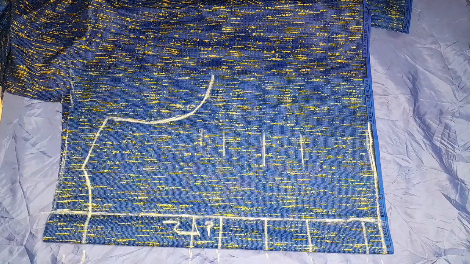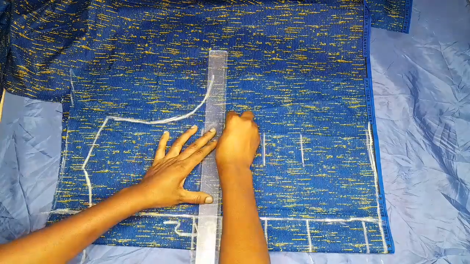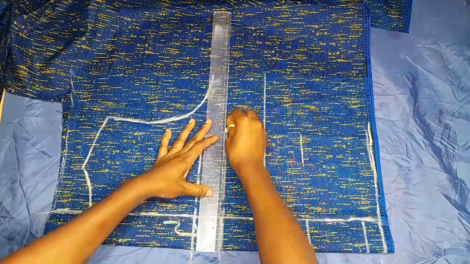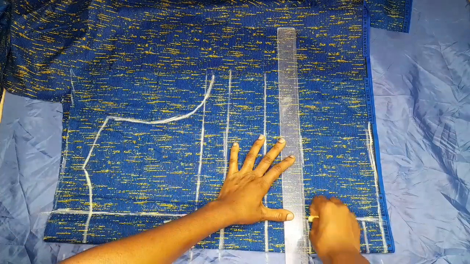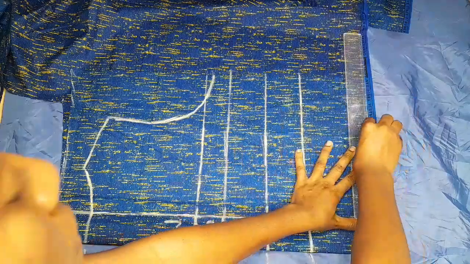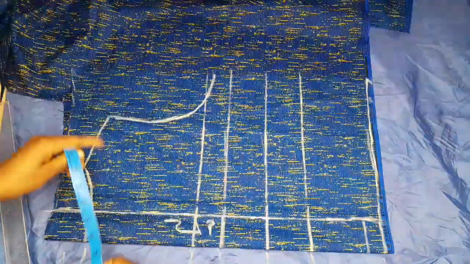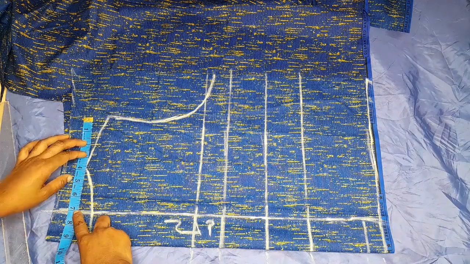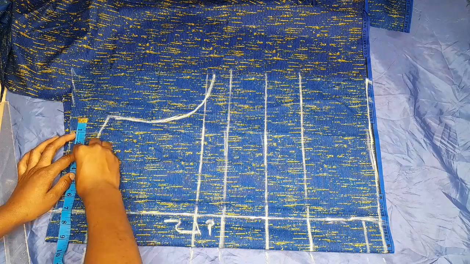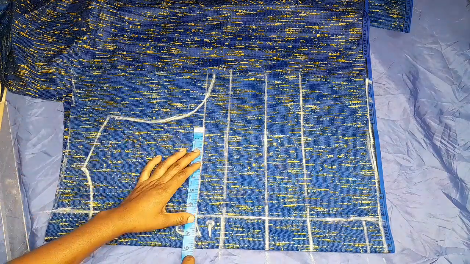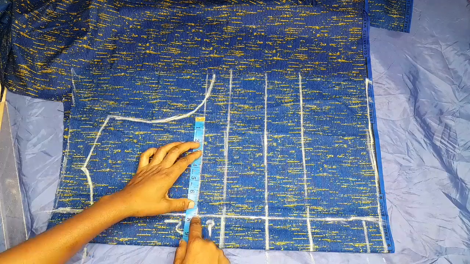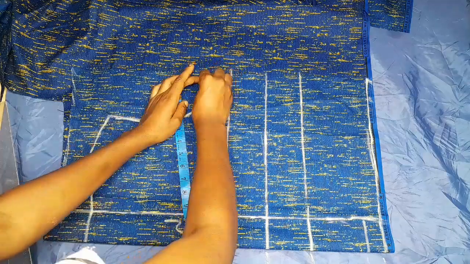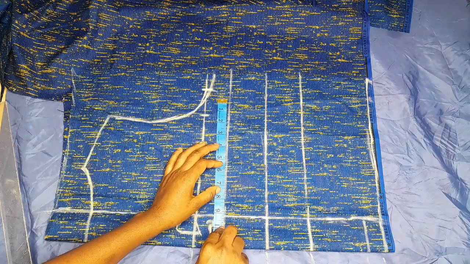You can see how everything just comes good. I draw the line because I need to. Let me just draw the line, the zipper line, the bust and the waistline and the length of the top. So I'm measuring the measurement again and add 2 inches of allowance.